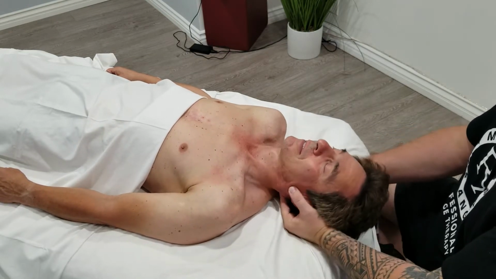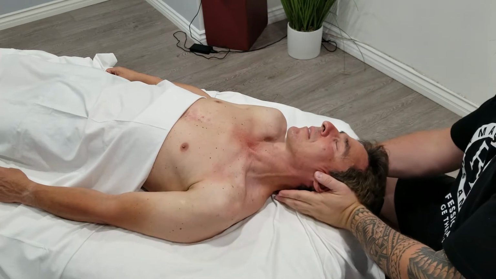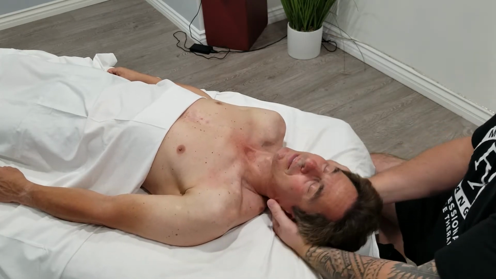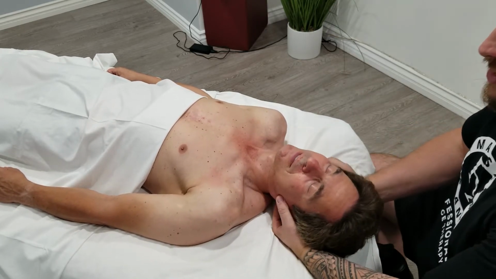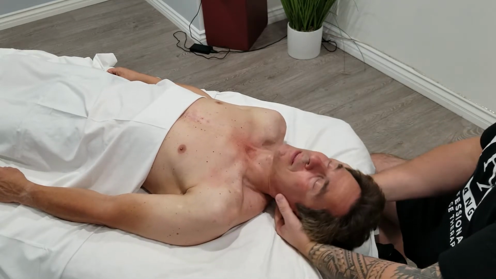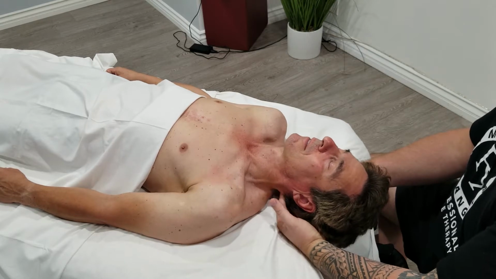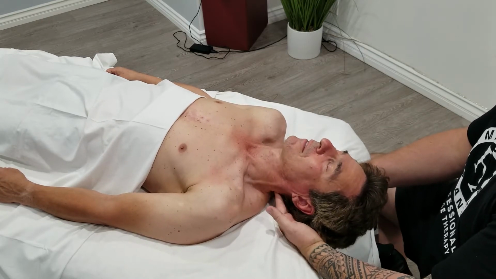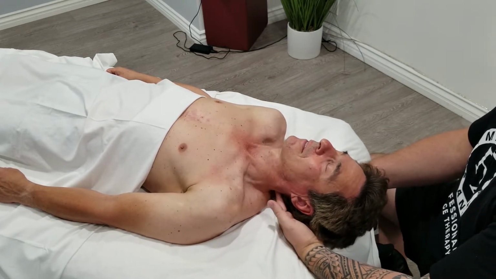Remember, this is the neck, it's really important to work really gently in this area. If people have any strokes, any problem, heart condition, you should be really careful with this.